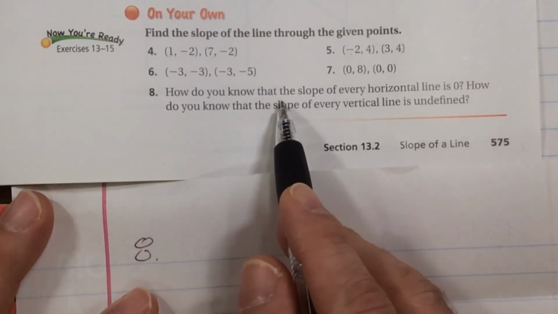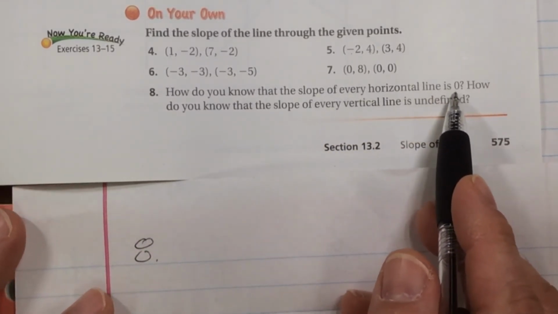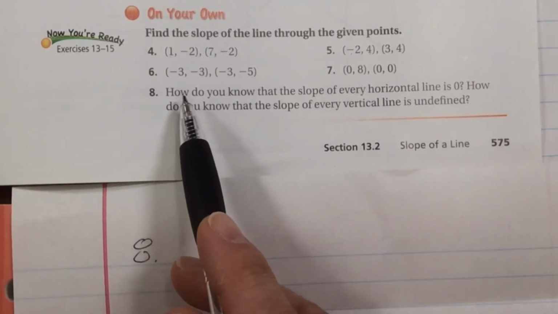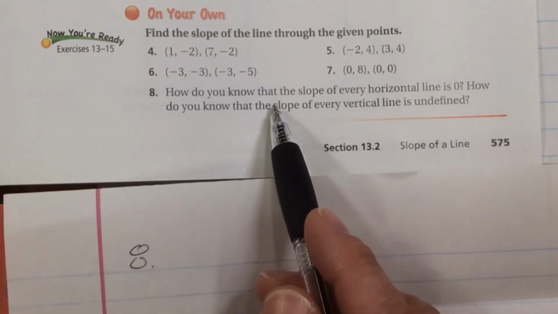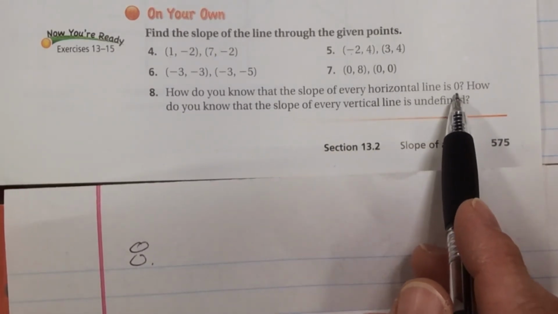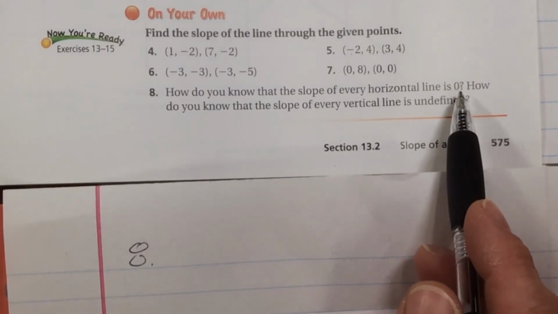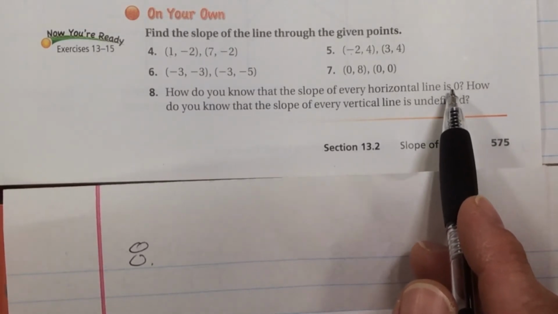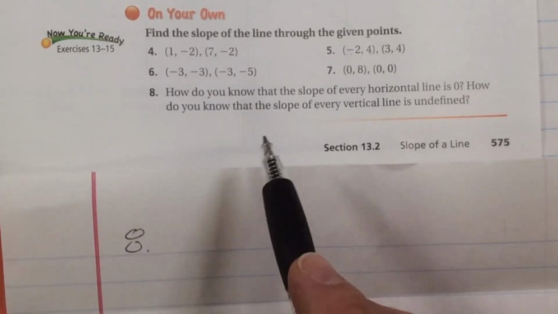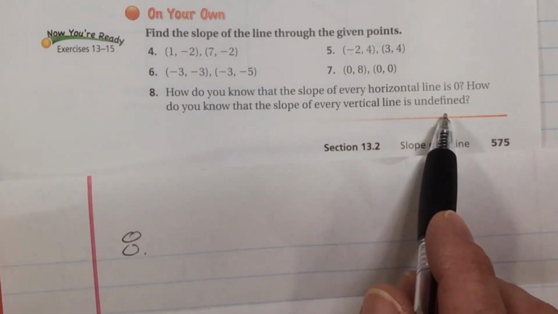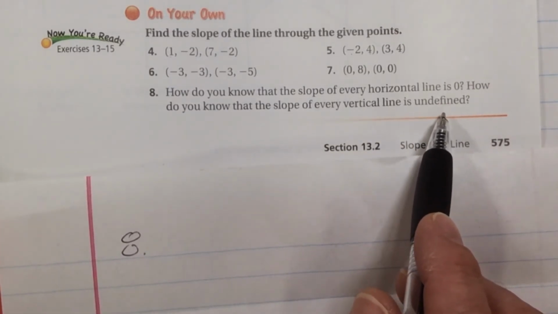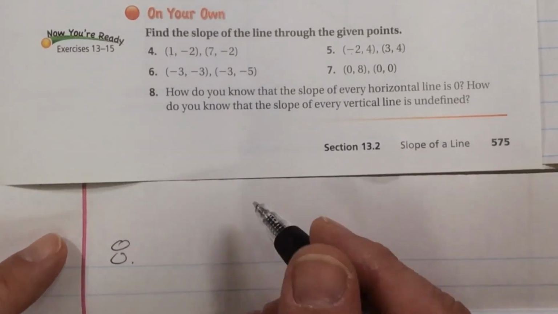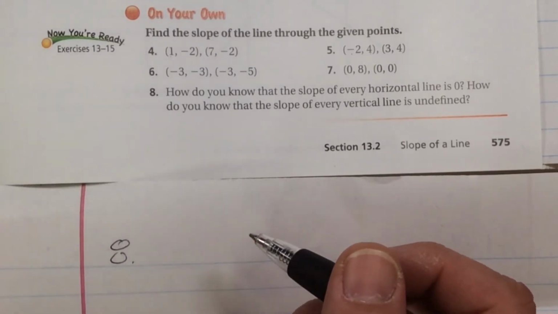And number 8. How do you know that the slope of every horizontal line is 0? How do you know that the slope of every vertical line is undefined? Well, how do you know the slope of every horizontal line is 0? Since it's rise over run, the change in y is 0. So the numerator will be 0, which makes this 0. For how do you know the slope of every vertical line is undefined? Because the change in x will be 0, which is our denominator, which means we would be dividing by 0, which makes it undefined.